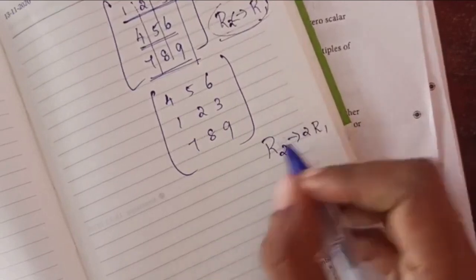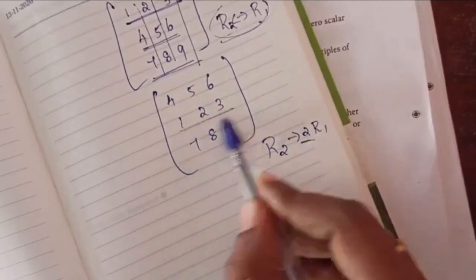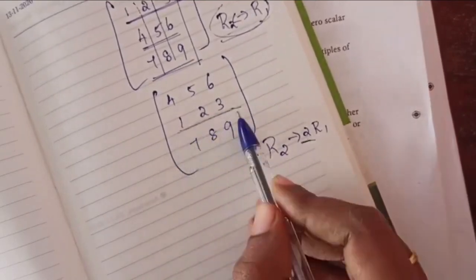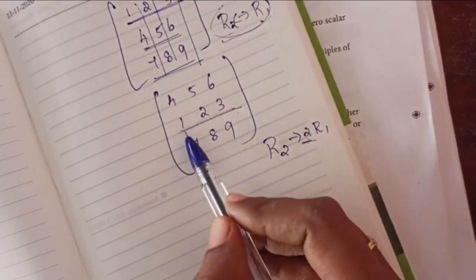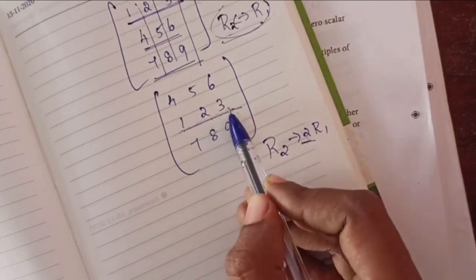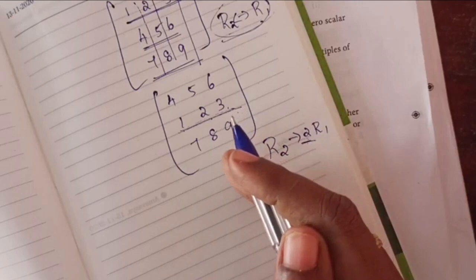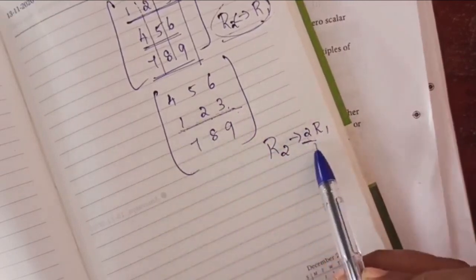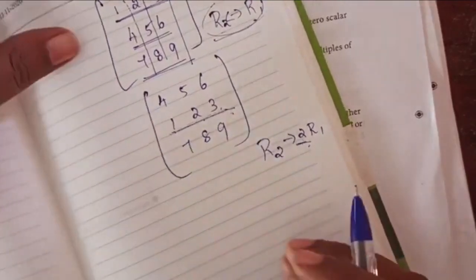Don't forget we need to multiply that scalar by the whole row. If we multiply by 2, you multiply this number by 2, this number by 2 and this number by 2. So when multiplying by a non-zero scalar, you multiply the whole row. That's the second one. Understand?